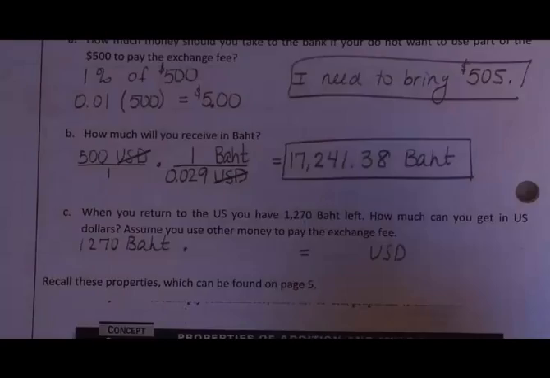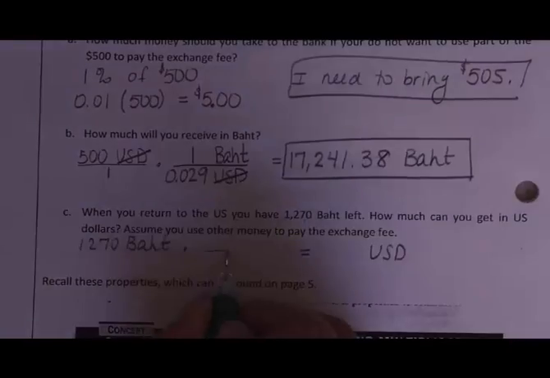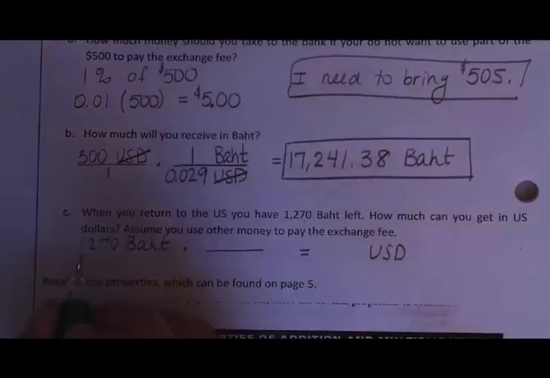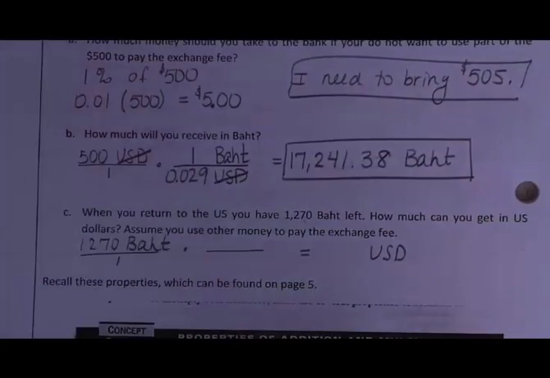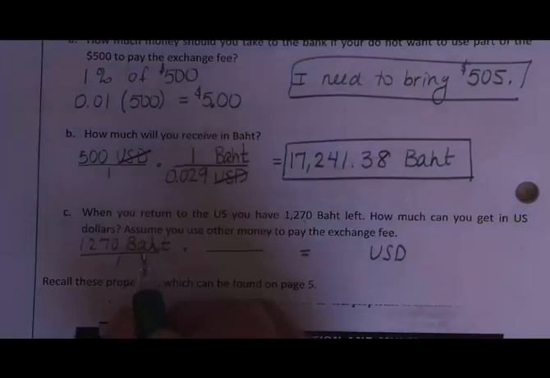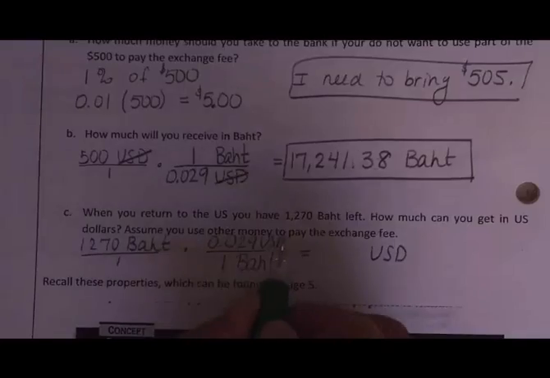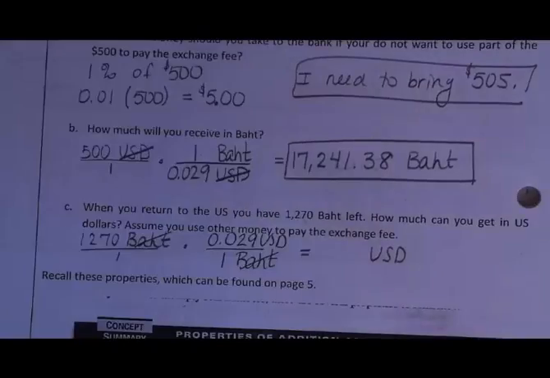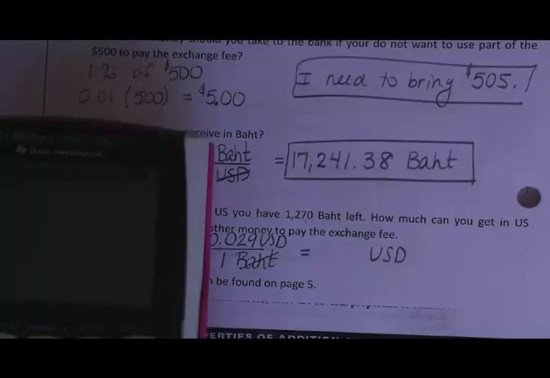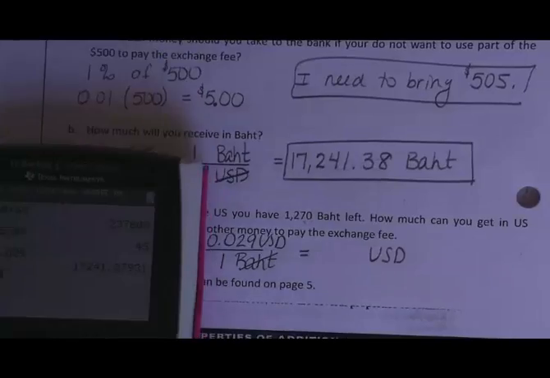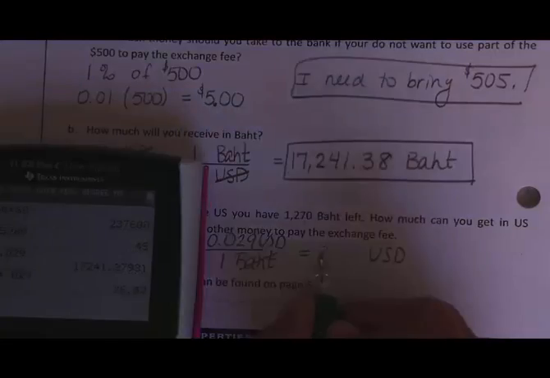So when I multiply this fraction here by another fraction, where should the baht go? In order to let it reduce, we need baht on the bottom. And again, 1 baht is going to be the same as 0.029 US dollars. The baht reduce. And then I just need to do the calculation on my calculator, and I got $36.83.